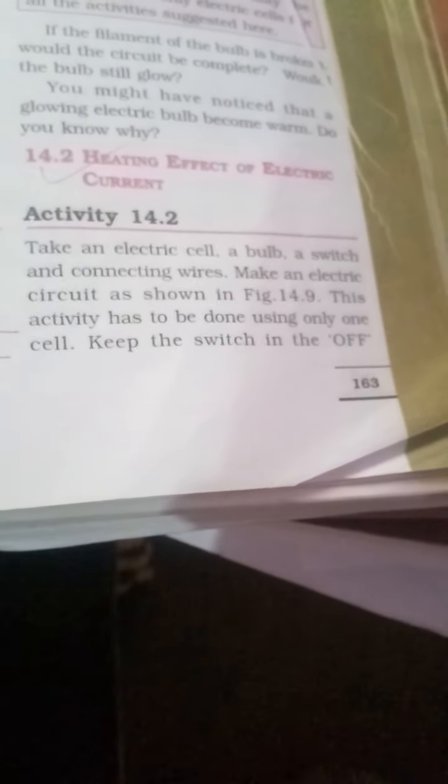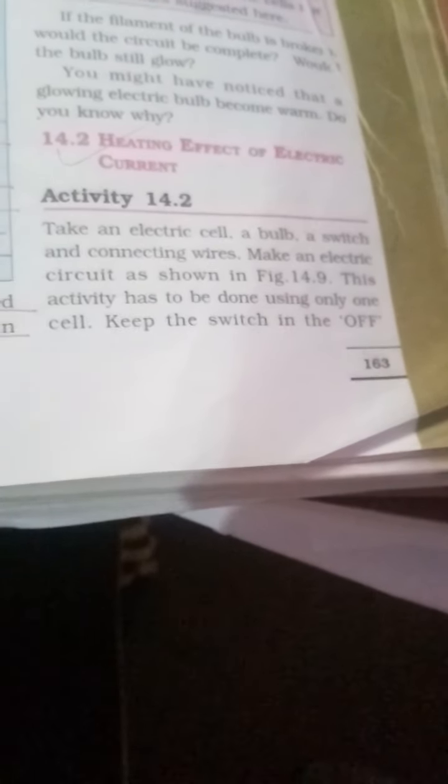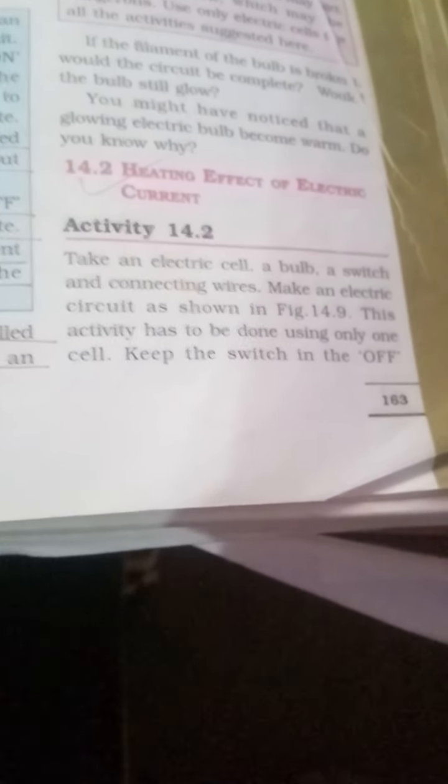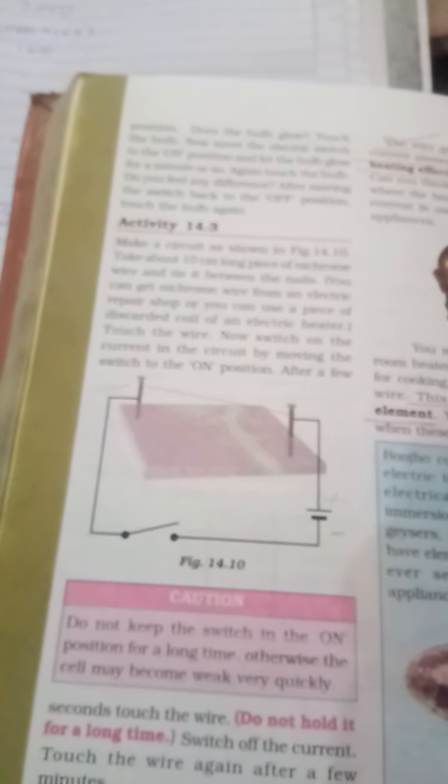There are different kinds of materials, especially metals, because metals are good conductors of electricity. So it varies from metal to metal. For a simple example, we can take the filament bulb, which gets heated and the filament gets illuminated due to the heating effect.